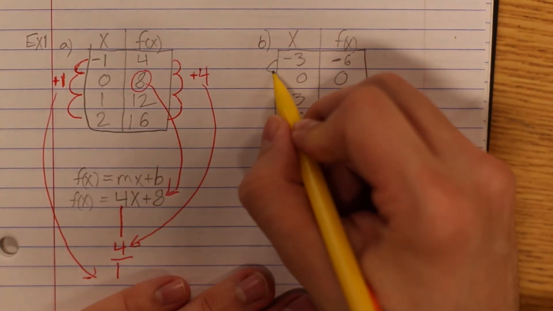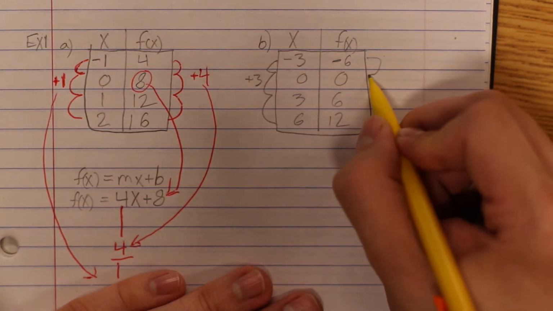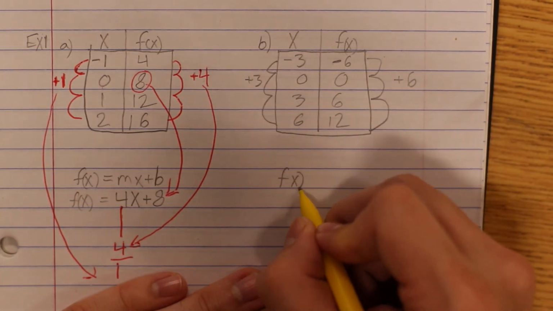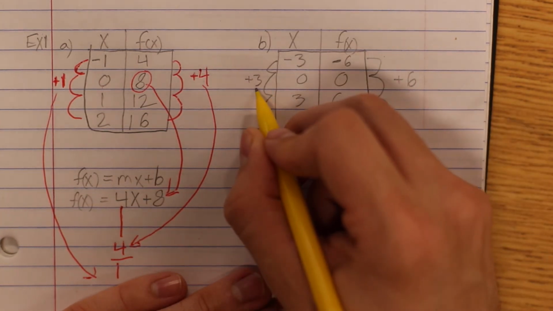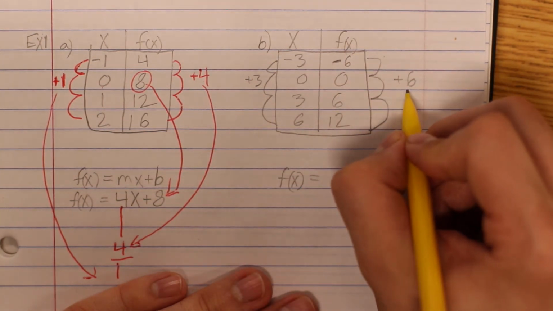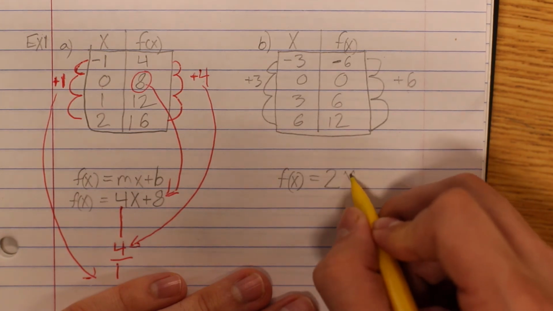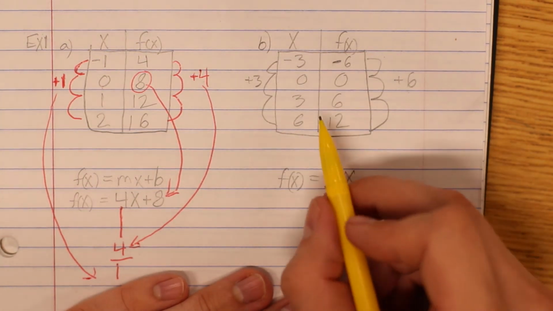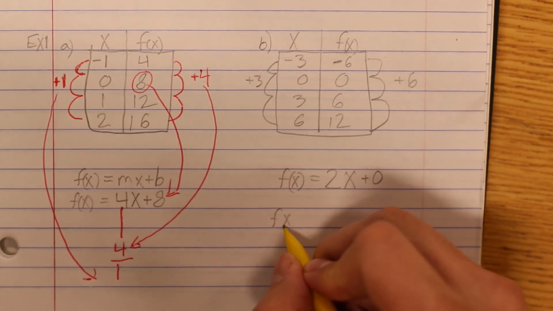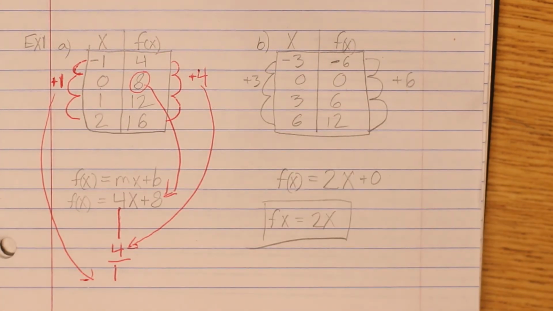Okay, next, what is the change as we go in this direction? It seems to me that it's increasing by 3. While over here, it seems to be increasing by 6. So I could write f of x equals, what's 6 divided by 3? Remember, we're going to divide the y value by the x. So we have the change in my y divided by the change in my x. So that would be 2x plus what? Well, what's across from 0? Well, it's 0. Well, you could write down a plus 0, but it's not needed. So the real answer is f of x is equal to 2x. Sometimes we're not adding anything. Sometimes we're just multiplying. It really is that simple.